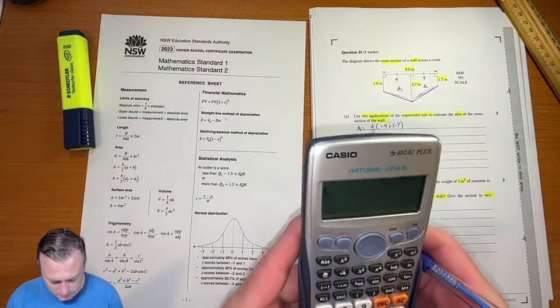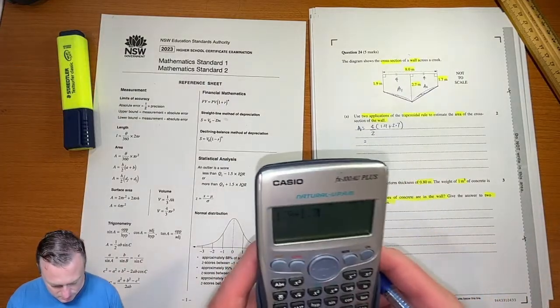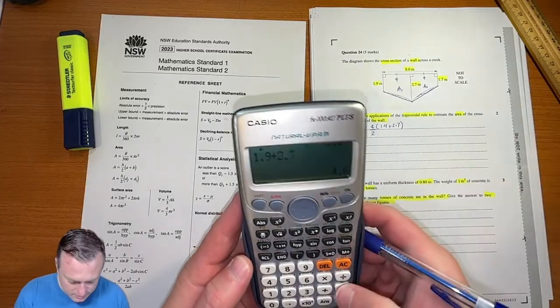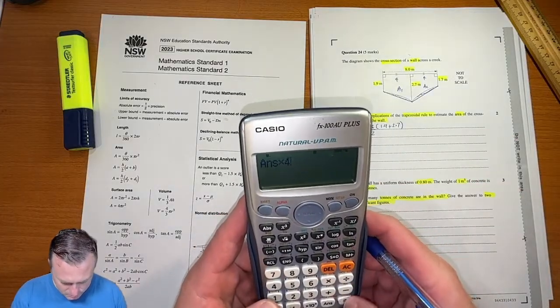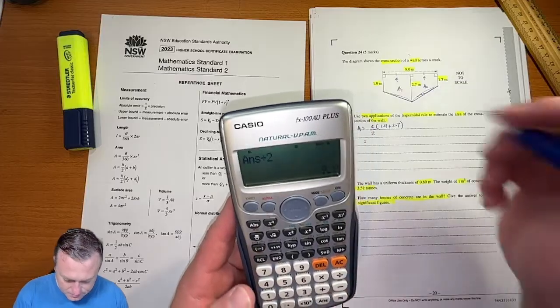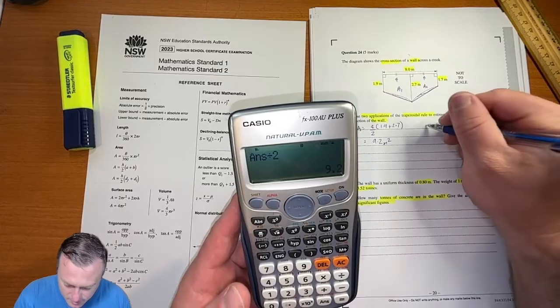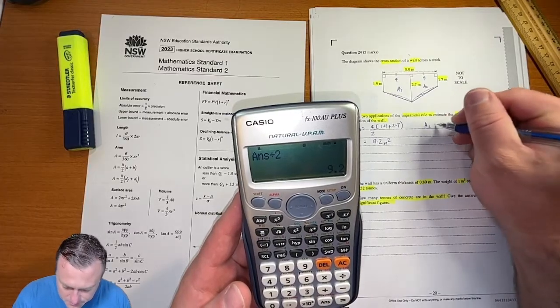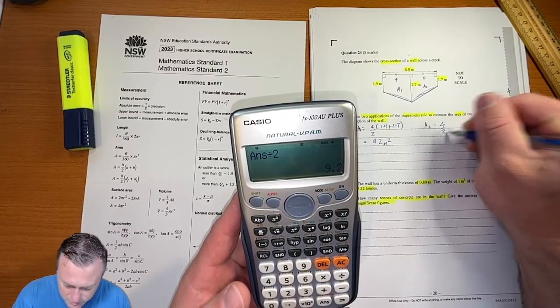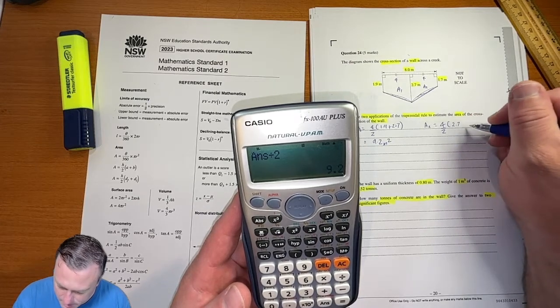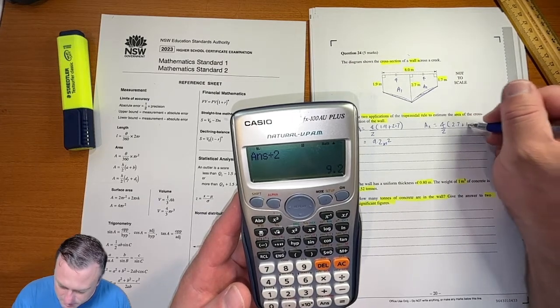So do the bracket bit first. So 1.9 plus 2.7 gave us 4.6 times 4 divided by 2. So that's 9.2 meters squared. Then area 2 equals 4 on 2 times 2.7 plus 1.7.